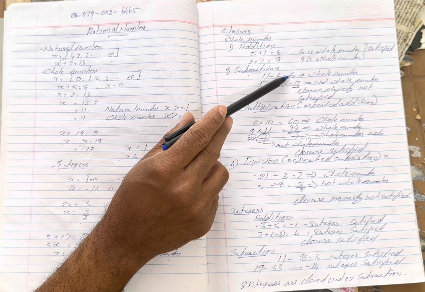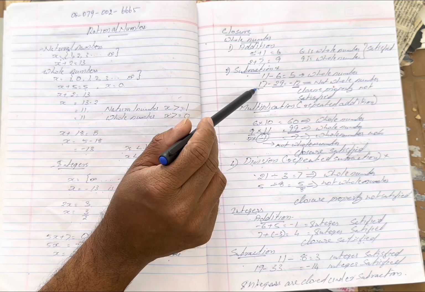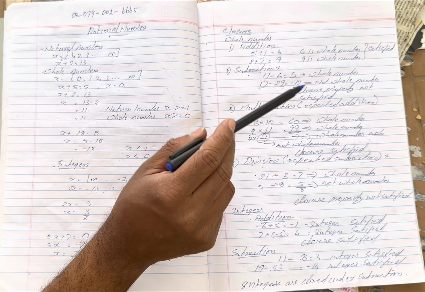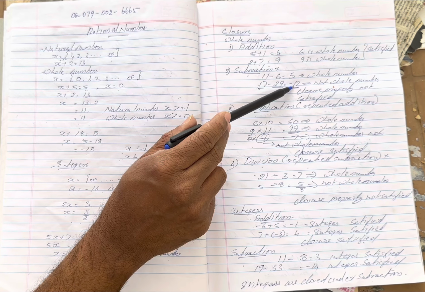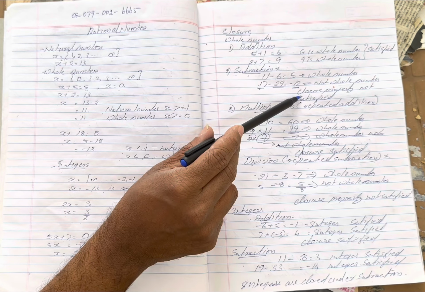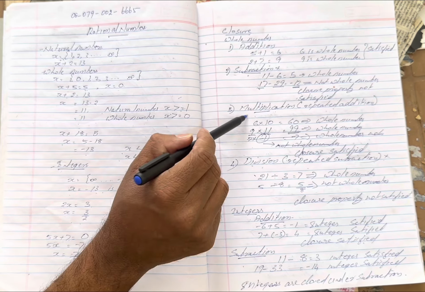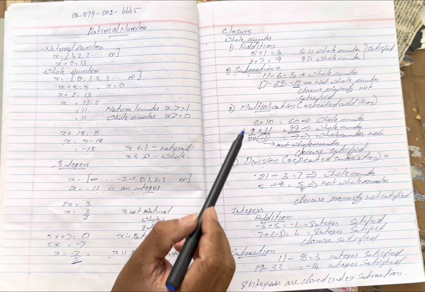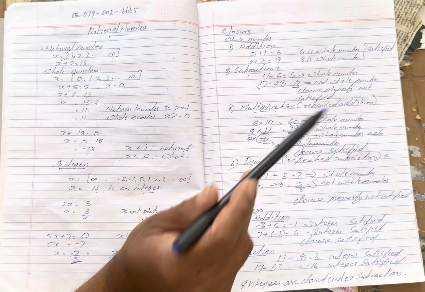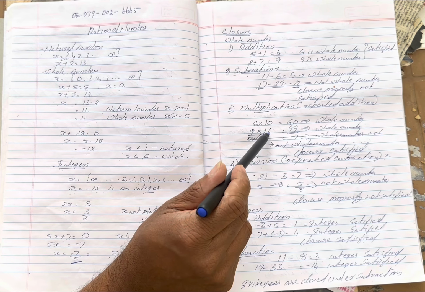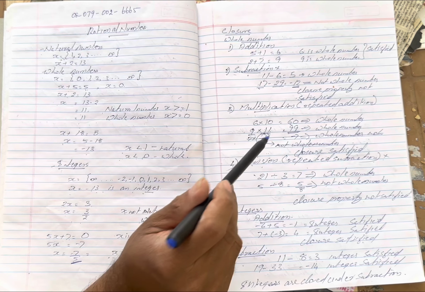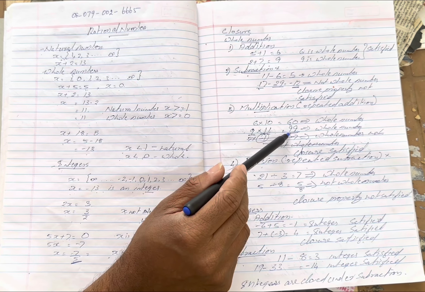Now we'll take the example of subtraction. Take the second example. 17 is a whole number, 29 is a whole number, but 17 minus 29 gives minus 12, which is not a whole number. So for subtraction, closure property is not satisfied. Now we are going for multiplication. Multiplication is also called repeated addition. Take two whole numbers, 6 and 10. Answer is 60, which is a whole number. Take another example, 9 and 11, which are whole numbers, 99, which is another whole number. So for multiplication, closure property is satisfied.